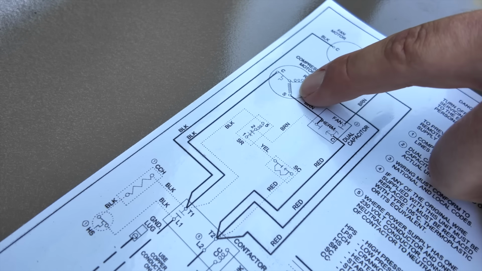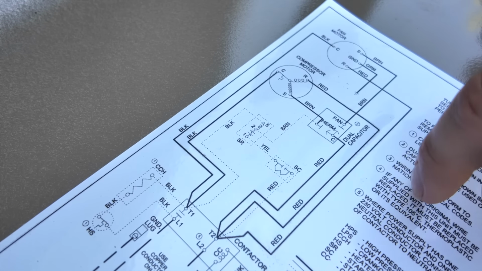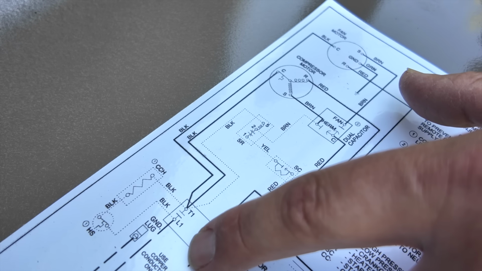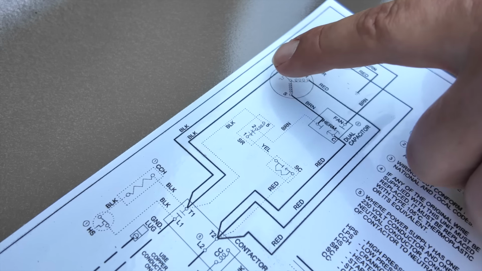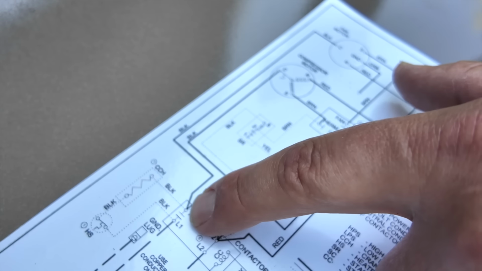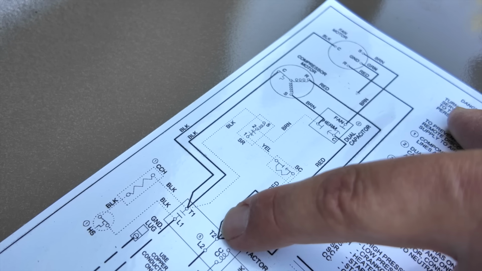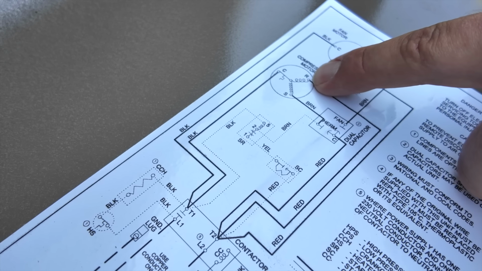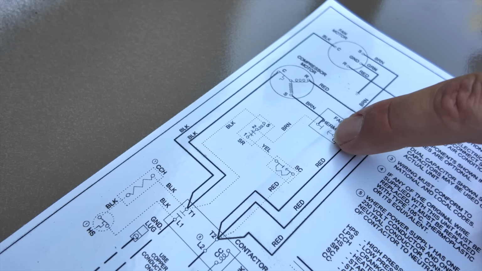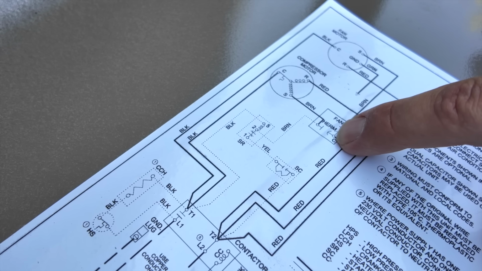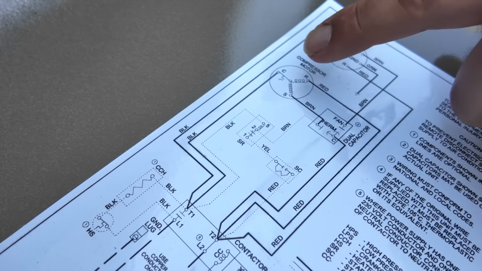Now, if we want to know where the power comes from, we can go back to where the power comes into the unit. This is where you start on schematics. You start at L1 and L2. That's the 230 volt power supply. It comes from the contactor and it goes to the compressor. So if we follow L1, it's a black wire that goes to C. If we follow L2, it's a red wire that goes to R. And then, of course, we've got another wire that's red that goes to our C on our capacitor. And then from the capacitor, we've got a brown wire that goes to the S on the compressor.